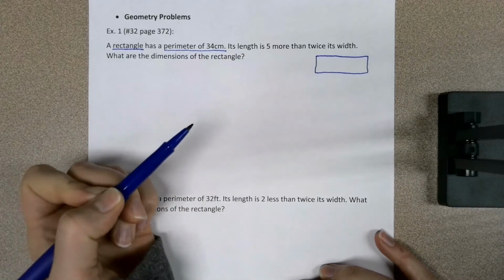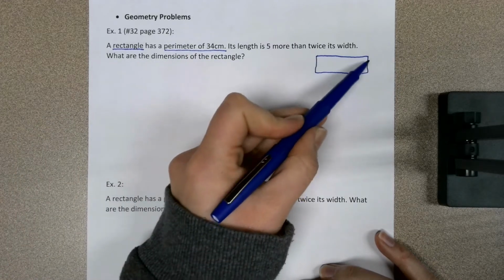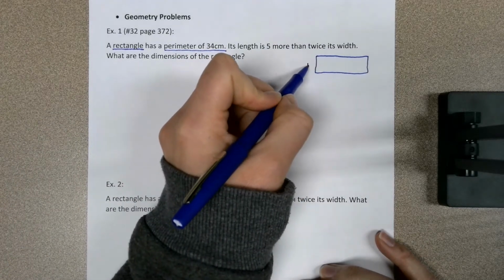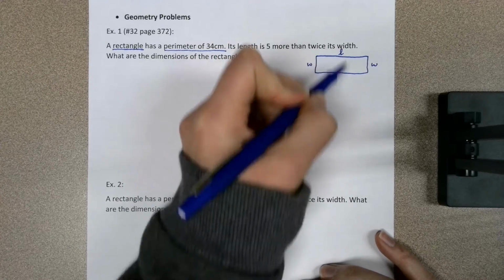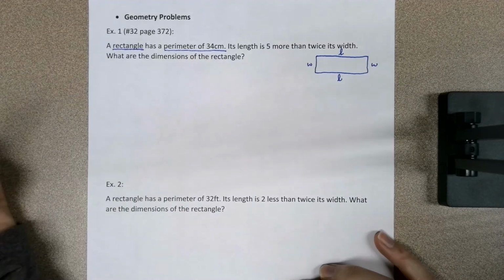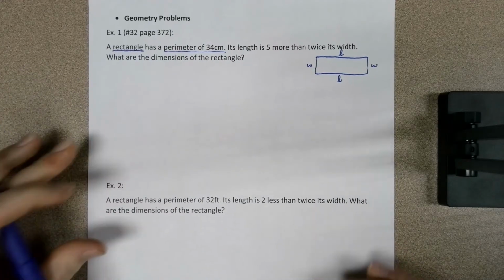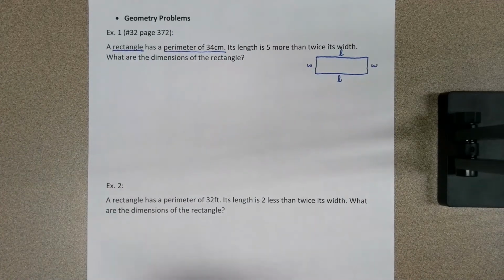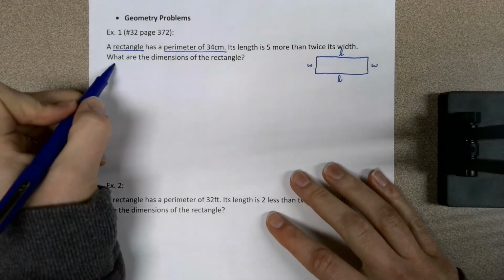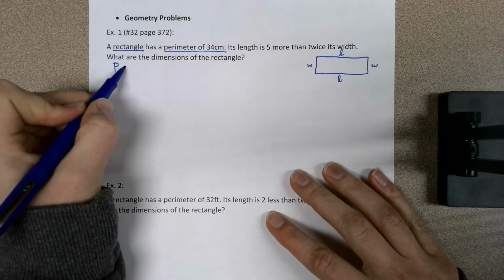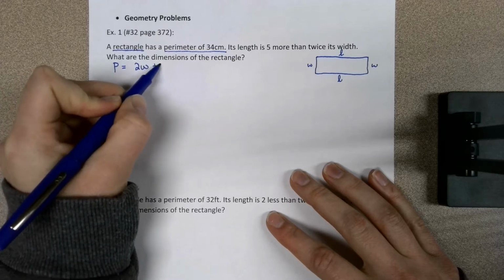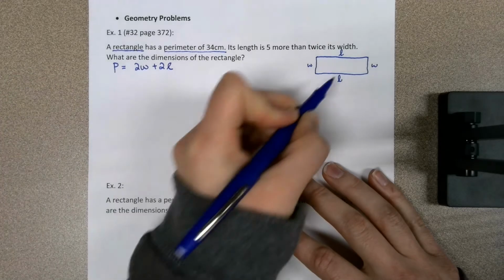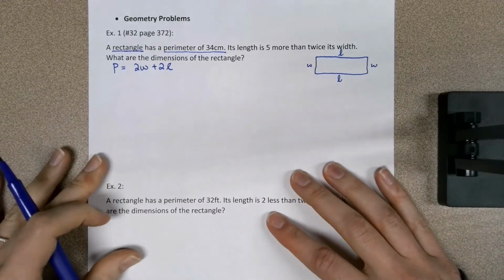And what we know about the perimeter is it's the distance around the outside. We have a width, and both of those are the same, and we have two lengths. Again, both of those are the same. That can be written as one equation. We can know that the perimeter equation is P is equal to 2 widths plus 2 lengths according to our rectangle.